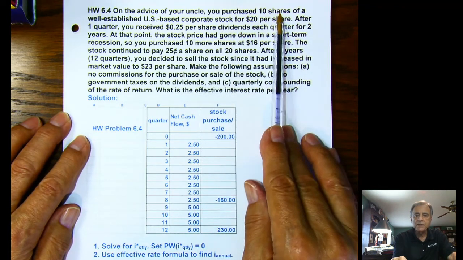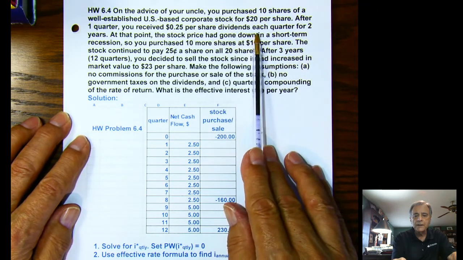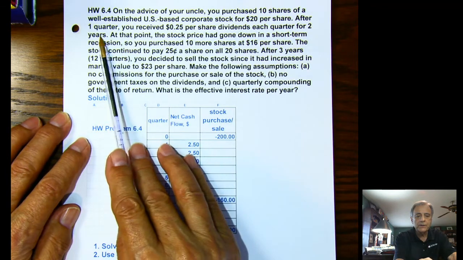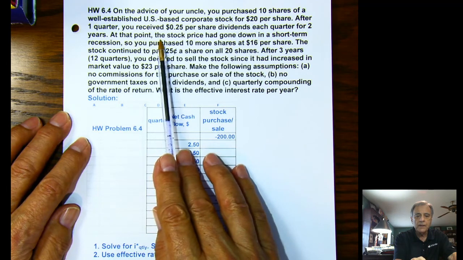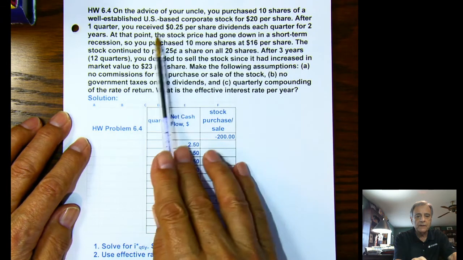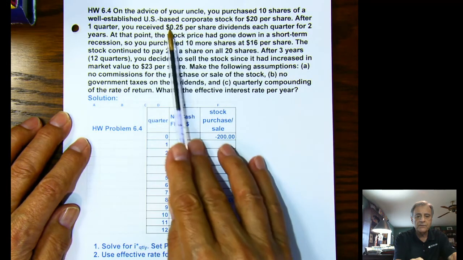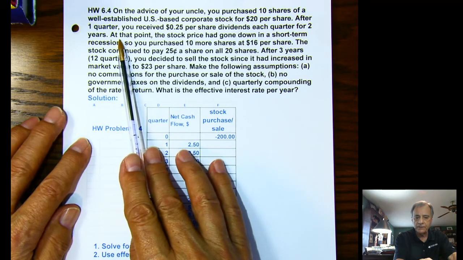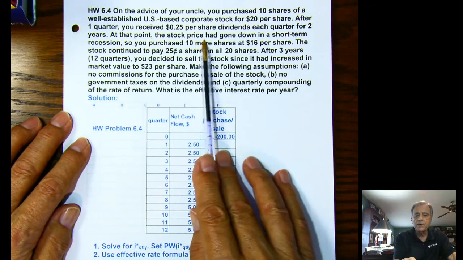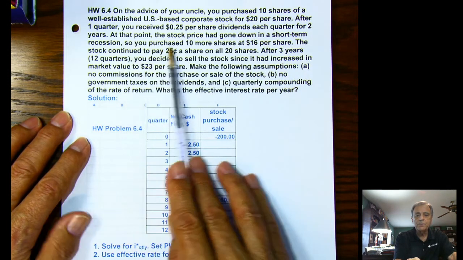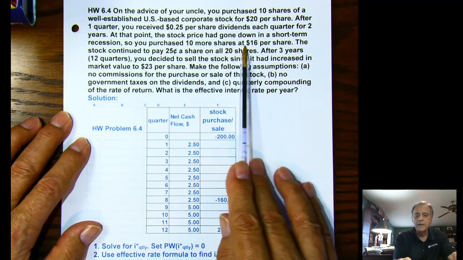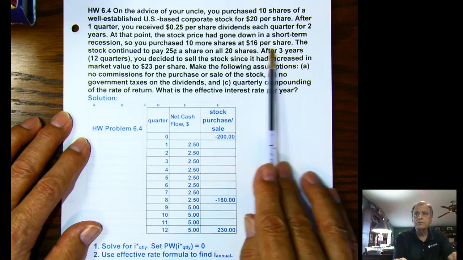Remember, you own 10 shares. Each quarter for 2 years, you receive these 25 cent per share dividends. At that point, the stock price had gone down in a short-term recession, so you purchased 10 more shares at $16 per share.